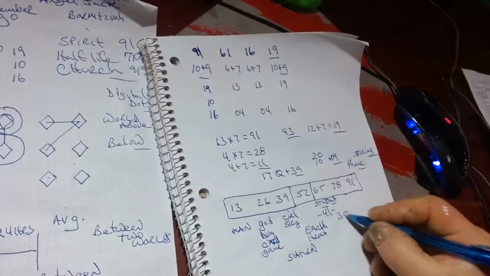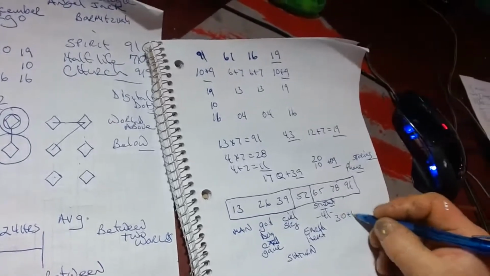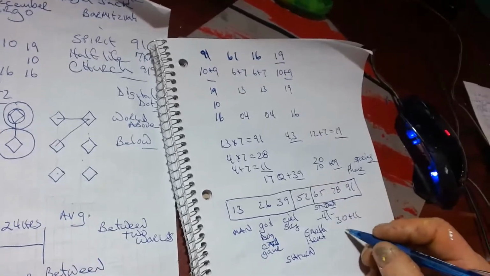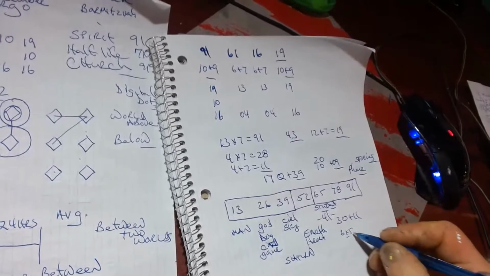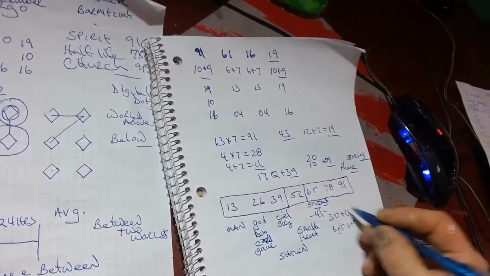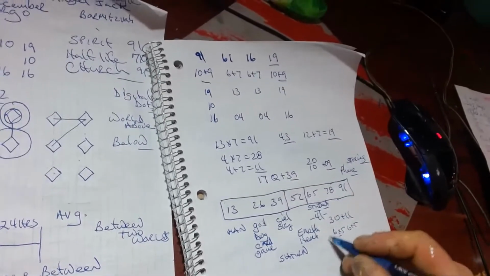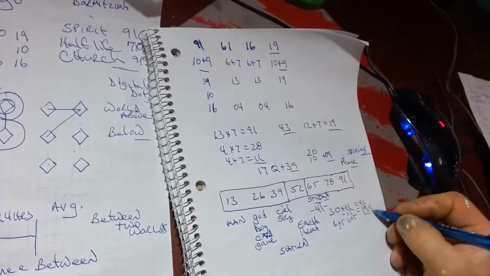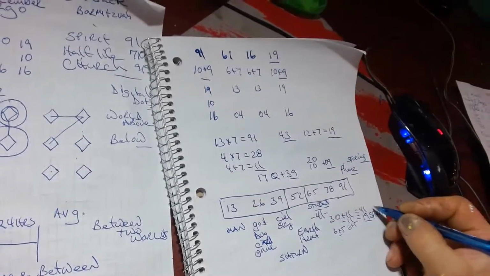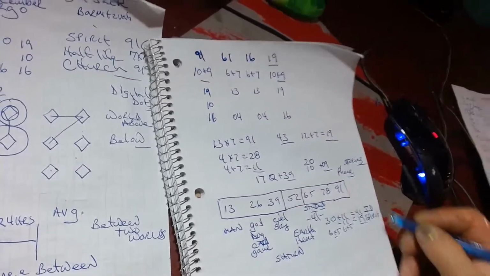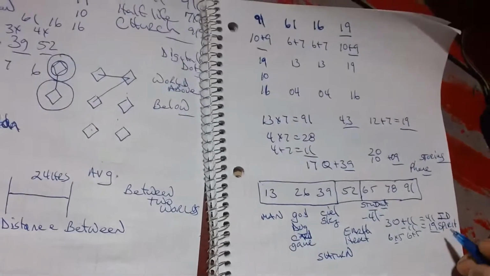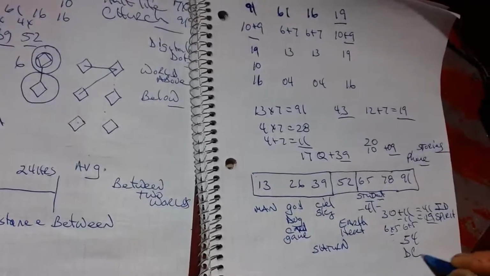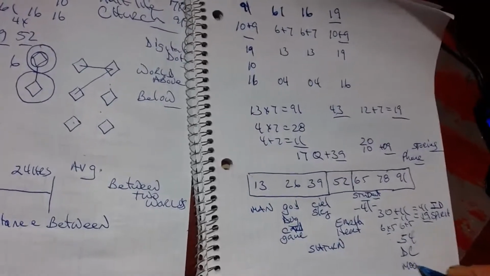Number 41 equals 30 in creation and 11. Where do I get that? I get that by 6 times 5 equals 30, and 6 plus 5 equals 11, equaling 41, and you minus the 11, it equals 19, and that would be the spirit ID, which the numeric value will create number 54. And this one will come back to create DC and the moon.